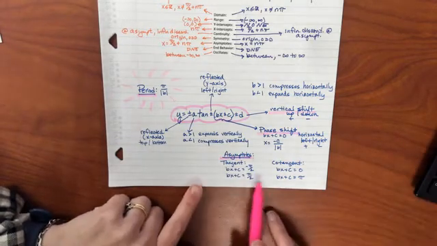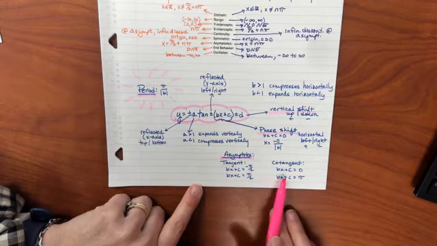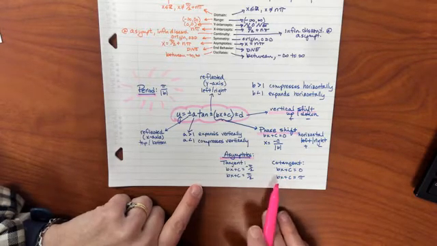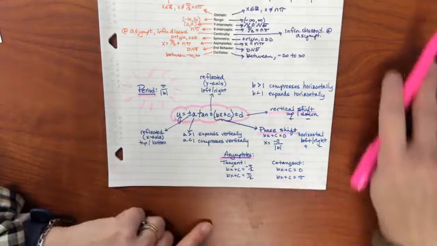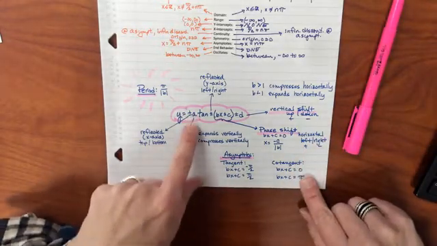Now, I wrote this out for you. Your book makes a point of having you memorize these equations. I don't. I think if you know your unit circle and your graph, then you can identify where the asymptotes are for each period.